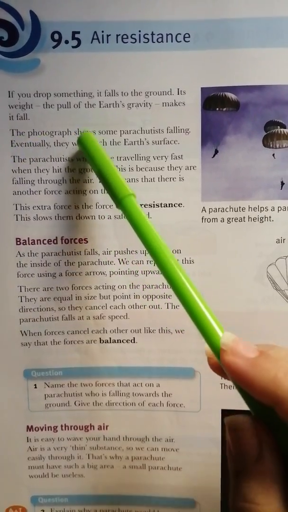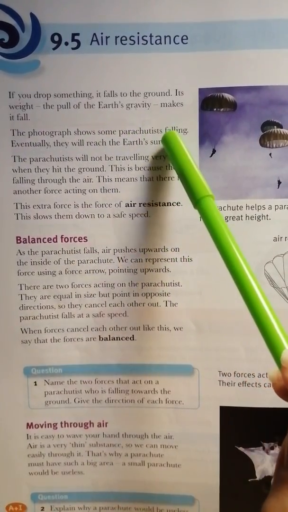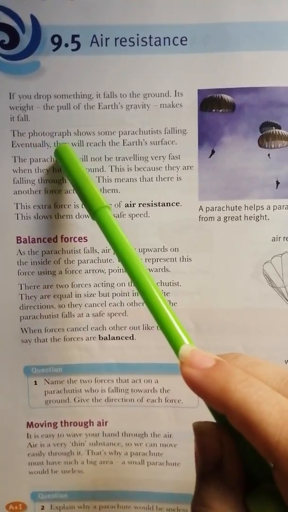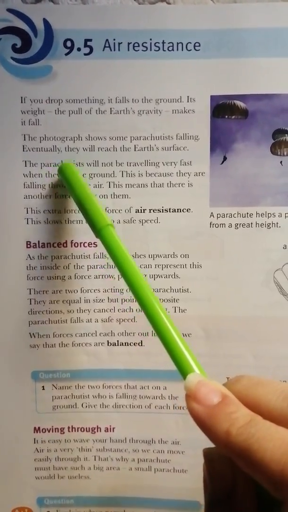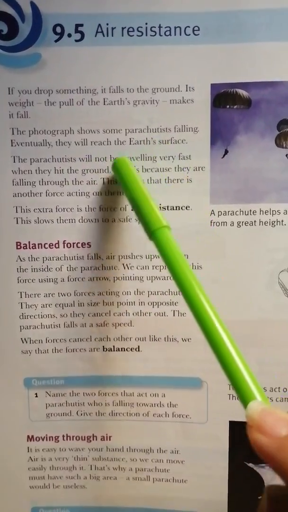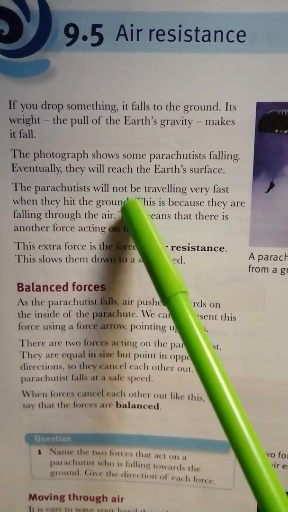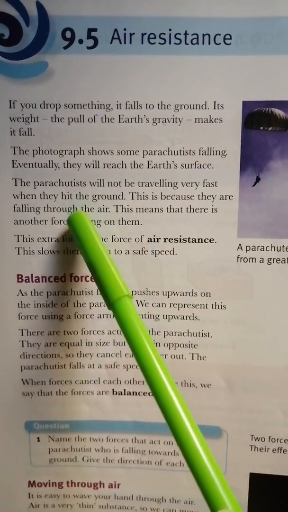Now, the photograph shows some parachutists falling. Eventually, they will reach the Earth's surface here in this picture. The parachutists will not be traveling very fast when they hit the ground. This is because they are falling through the air.